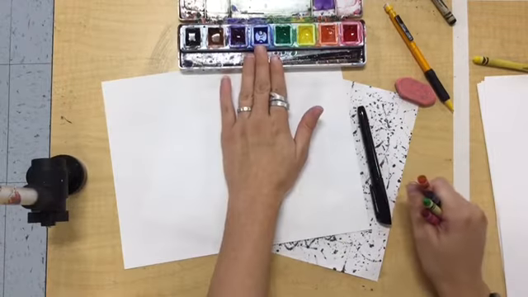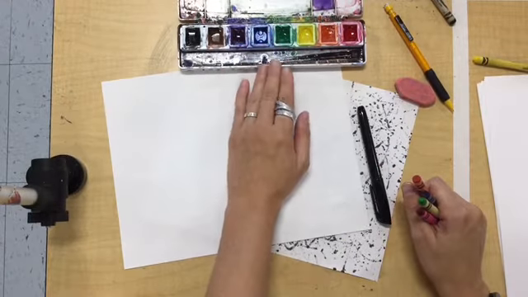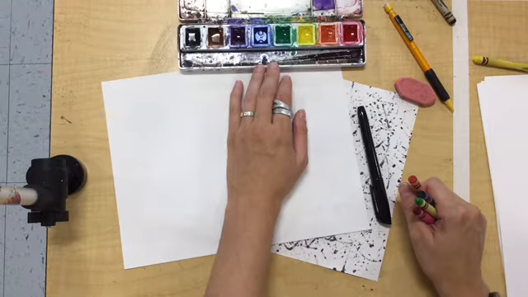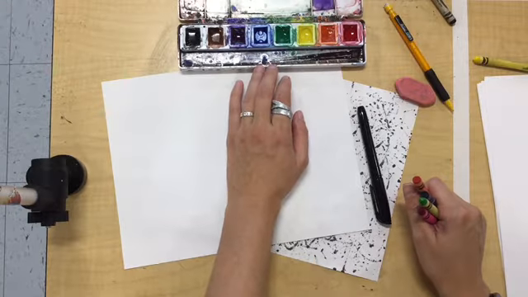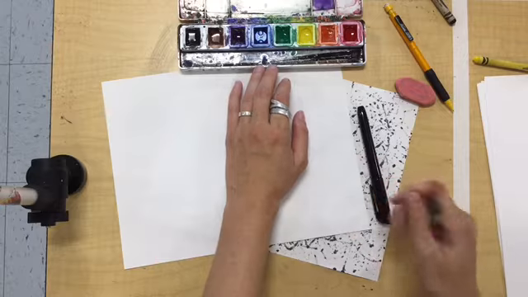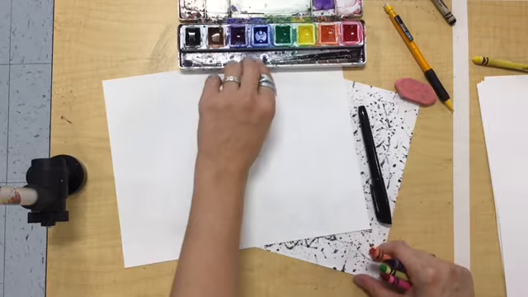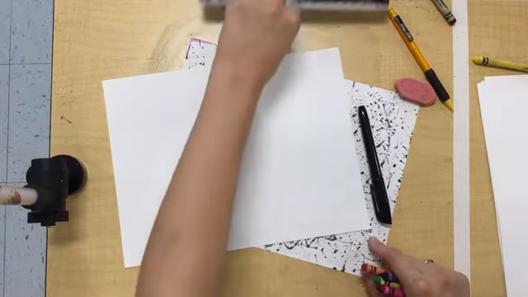And then I will be modeling this project with paint. If you are not able to paint, that's okay. I recommend then just coloring it in all the way with crayons or colored pencils or markers, whatever you happen to have. So let's get started.